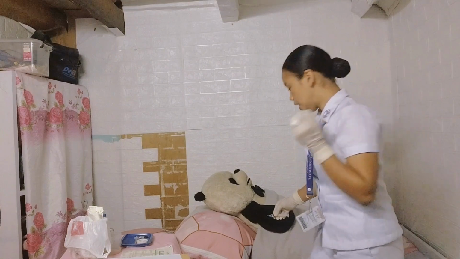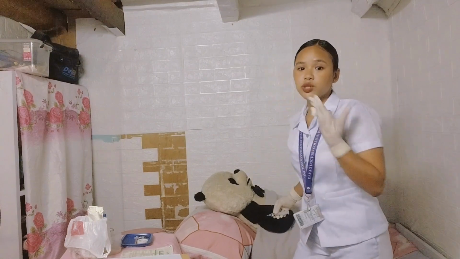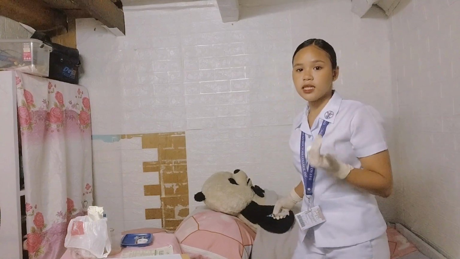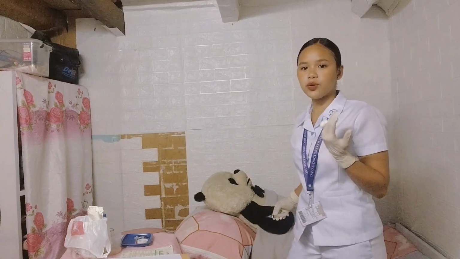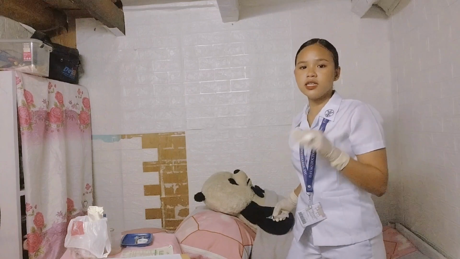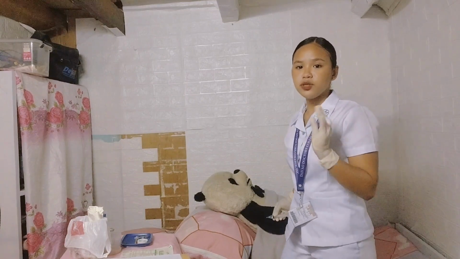If the needle is in a small blood vessel, it takes time for blood to appear. If blood appears in the syringe, withdraw the needle, then discard the syringe and prepare a new injection.